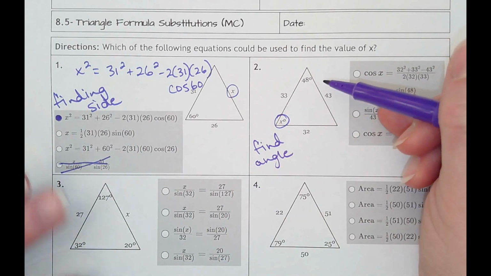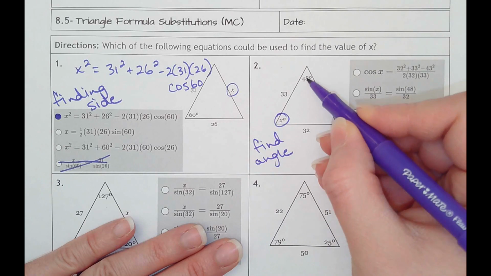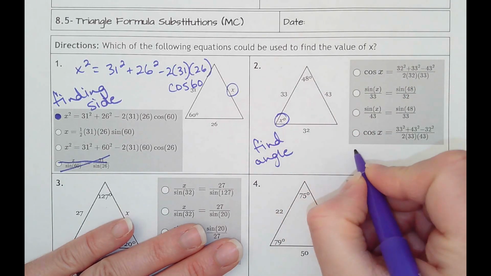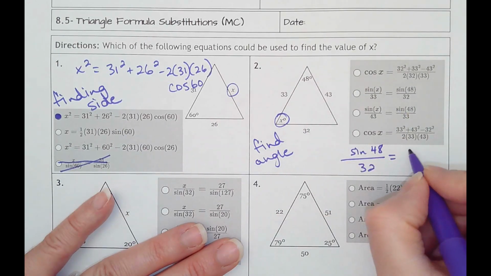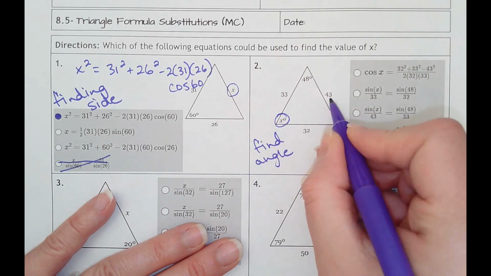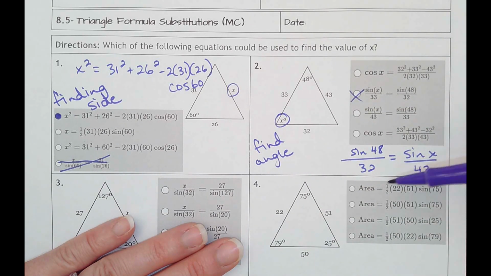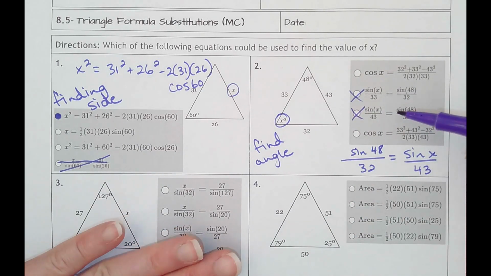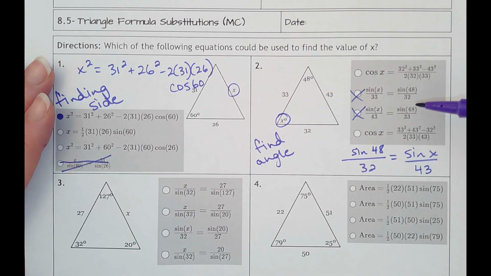Okay, and so I do have where I could set up a proportion here. I could have sine of 48 over 32 equals sine of x over its opposite side, 43. Is that a choice, though? Sine of x over 33, no, that one doesn't work. Sine of x over 43 equals sine of 48 over 33, not 32. That one's out. So they're trying to trick us, and actually law of sines is not an option on here of what will actually work. So we're going to have to use law of cosines.